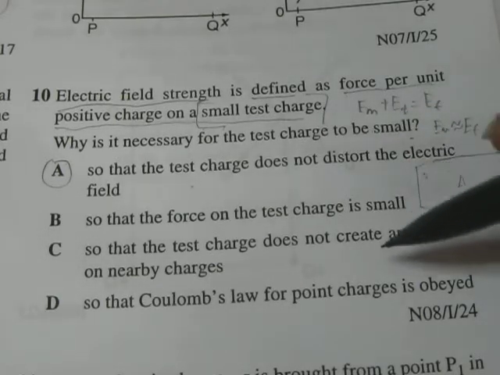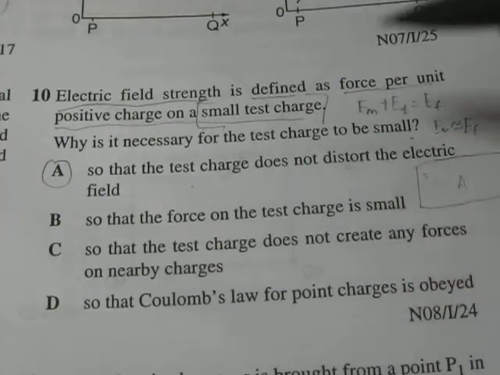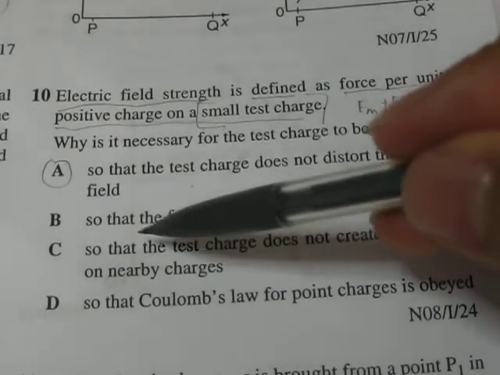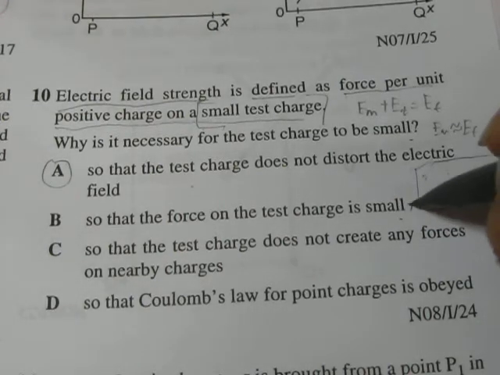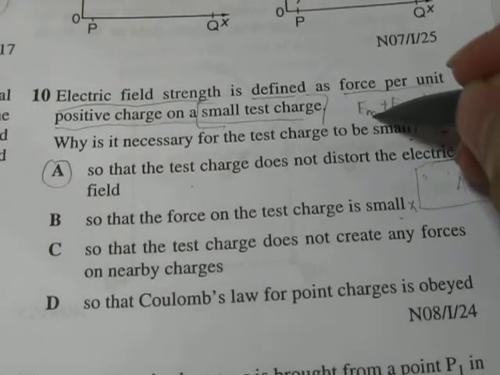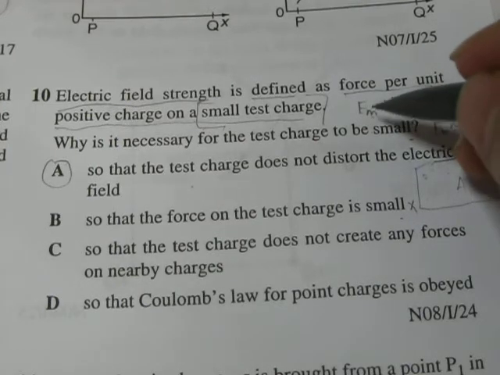Knowing why A is correct, we still have to know why B, C, D are wrong. Let's look at B: so that the force on the test charge will be small. This is not necessarily true, because what if EM, the initial electric field strength that you are trying to measure, is very big?